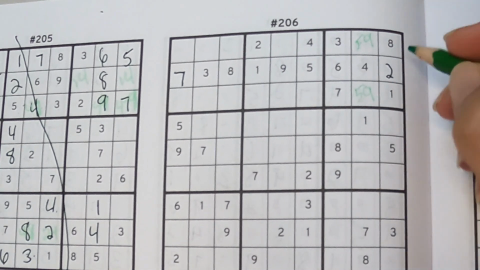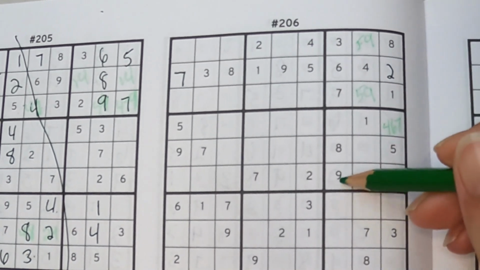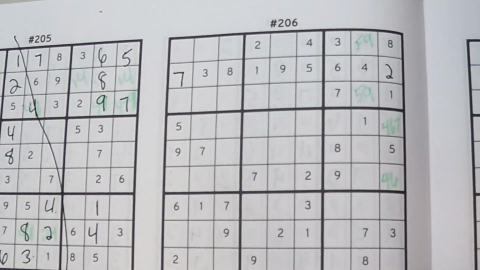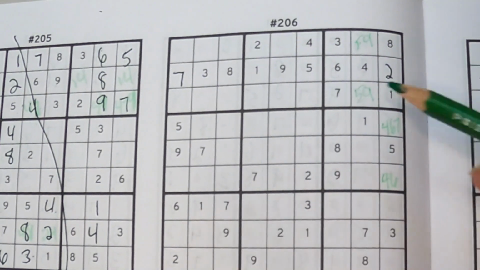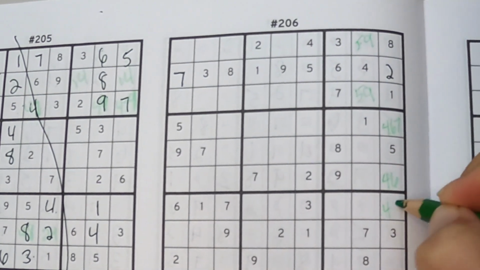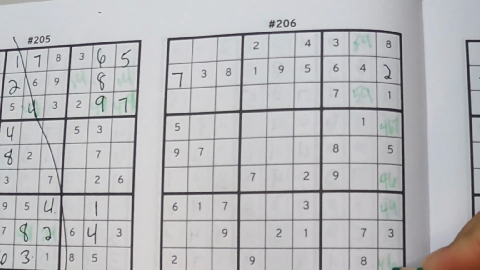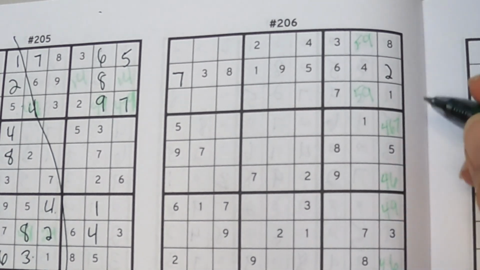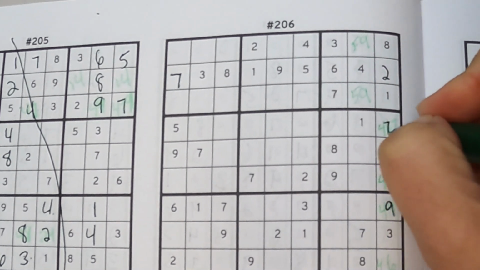We've got the 9 here, so 4, 6, 7. 9 and 7 here, so 4, 6. 7 covering both of these boxes, and a 6 here, so 4, 9. 9 and 7 here, so 4, 6. So if we look back now, this is the only place the 9 can be, and this is the only place the 7 can be.